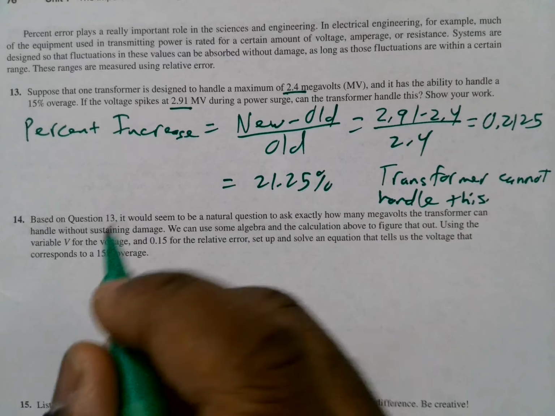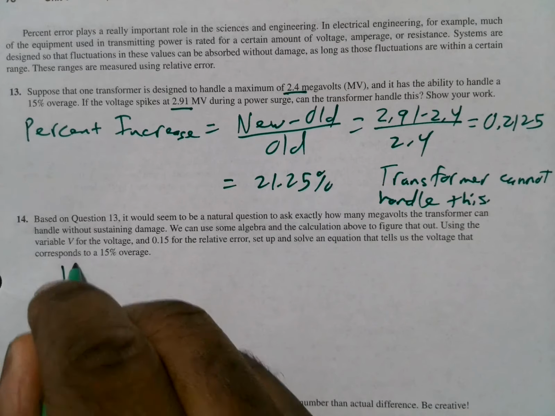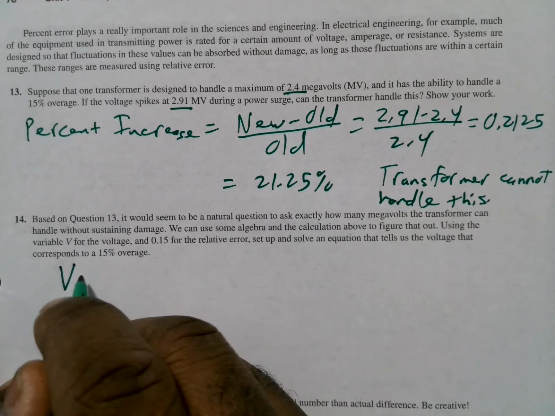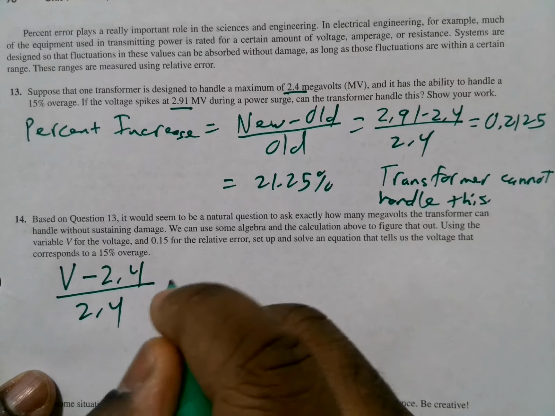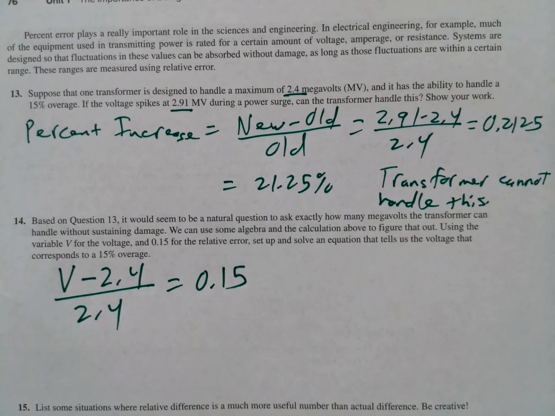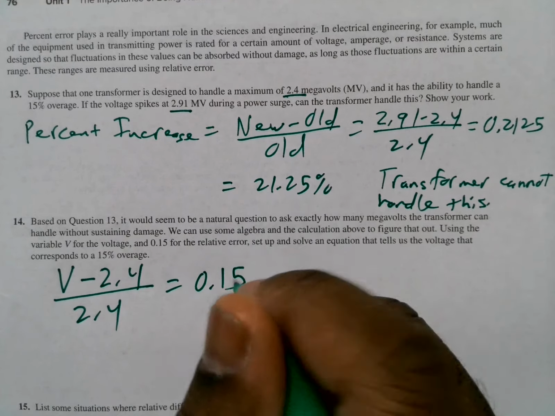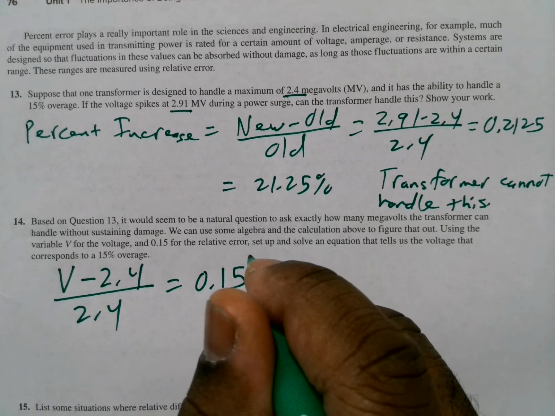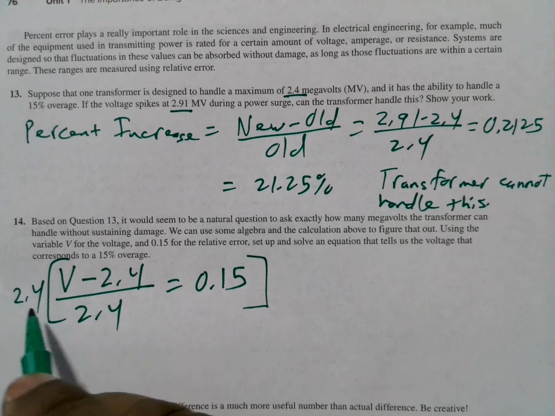Okay, so this is what we would have. We had V as the voltage, the voltage we don't know, or the new voltage, minus the original value, divided by the original value, and it must equal 0.15, or the 15%. The next thing that we would do is multiply everything by 2.4.